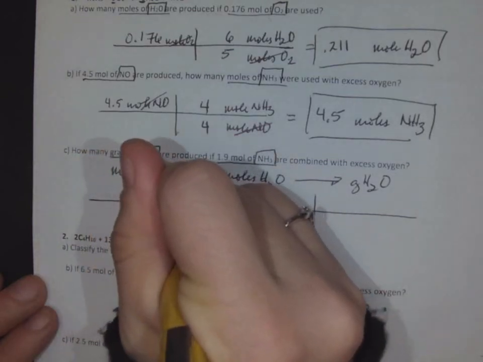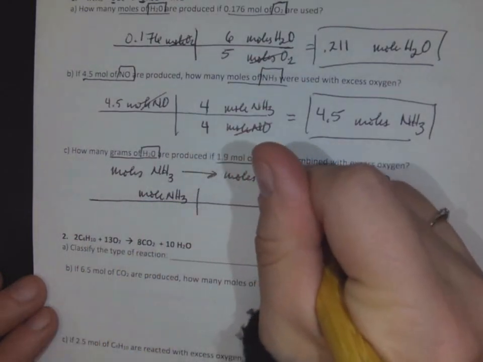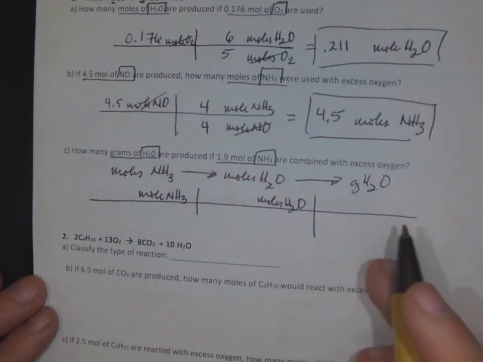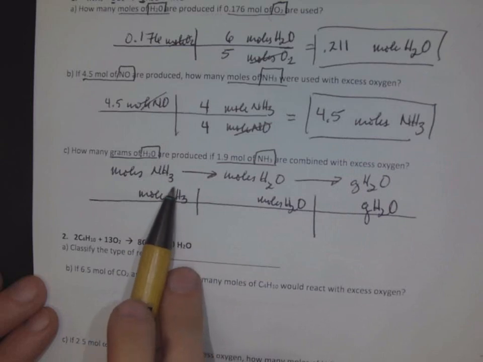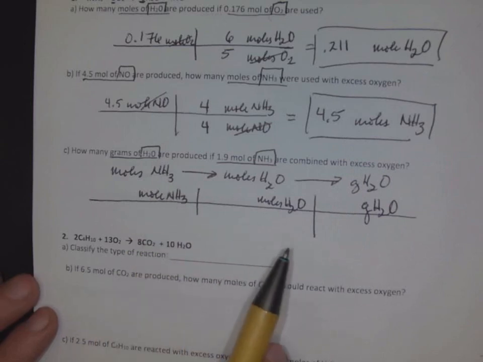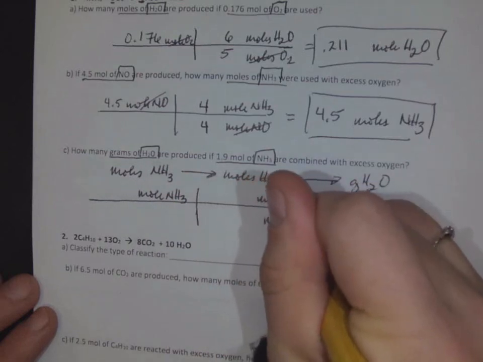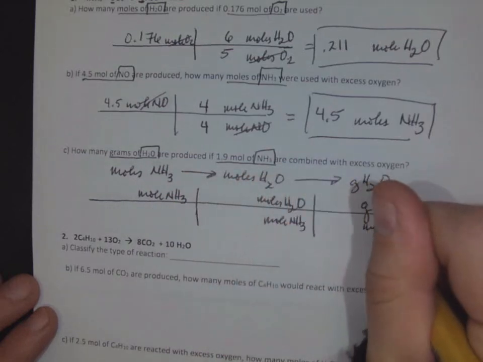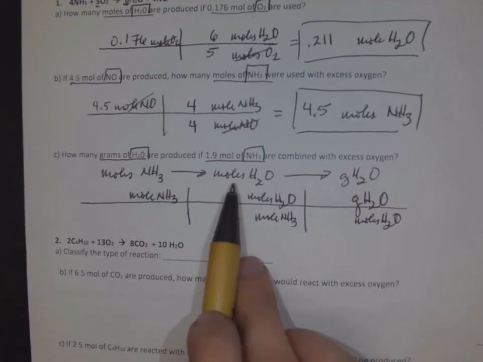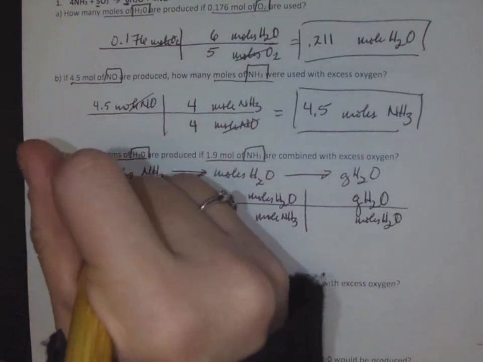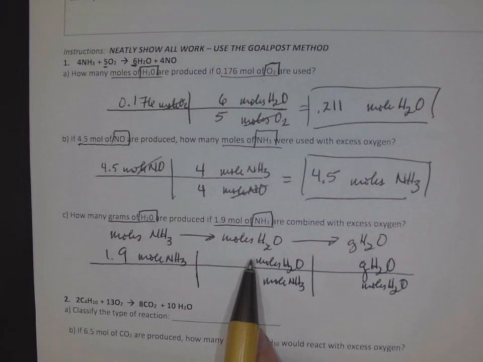Moles of NH3, moles of H2O, grams of H2O. I'm going to take the units like I've always been doing with our goalposts, and I'm going to place them diagonally down below. So I'm going to take moles of NH3 and moles of H2O. If we see moles over moles, that's balanced equation. So H2O and NH3.